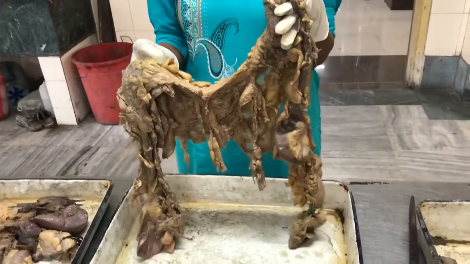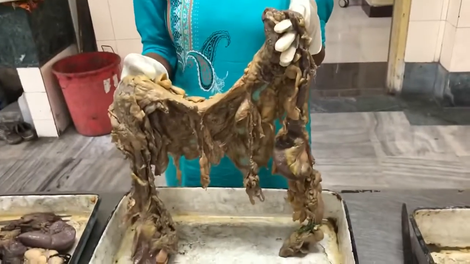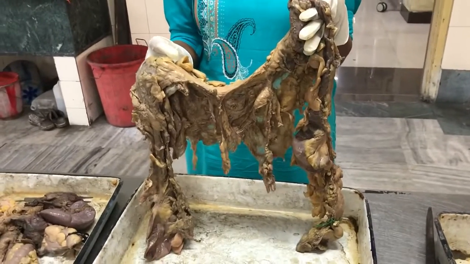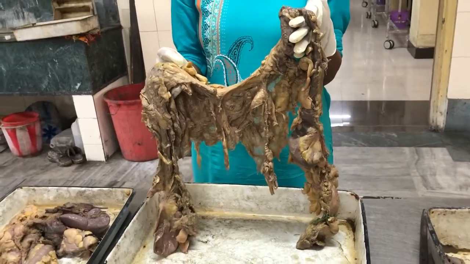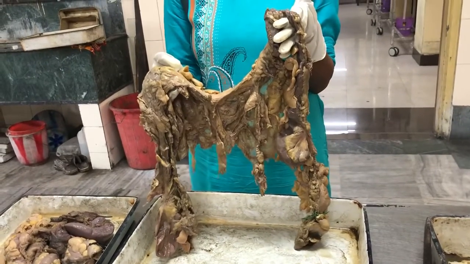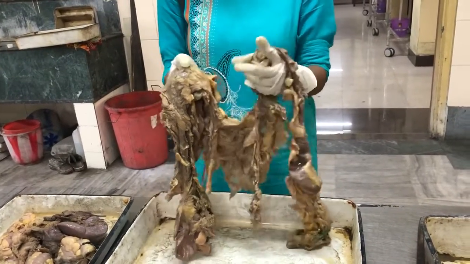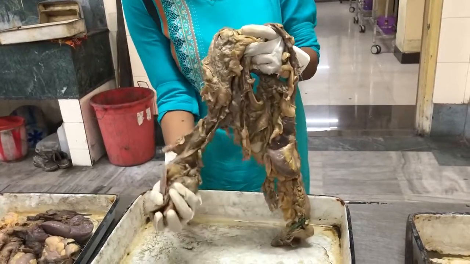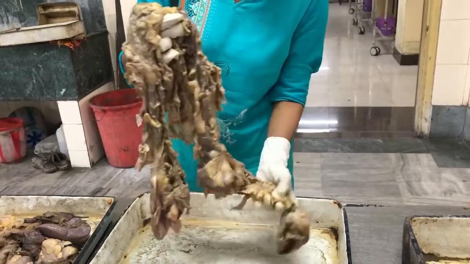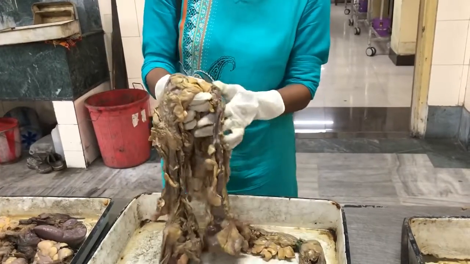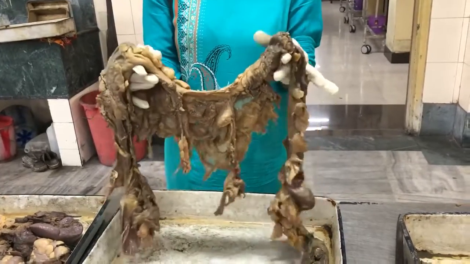The topic of discussion in this session will be the large intestine. First, we see the anatomical position of the large intestine. This is how you hold it in the anatomical position, with the cecum and appendix on the right side and the sigmoid colon on the lower left side, and the transverse colon hangs down in the middle.